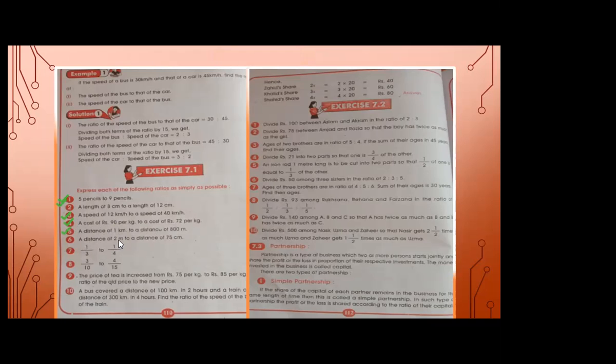Now 2 meter is there and 75 centimeter is there. We know that 1 meter is equal to 100 centimeter, and 2 meter is equal to 200 centimeter. Then 200 centimeter can be compared with 75 centimeter. Now we have already discussed all these questions. Now question number 1 from exercise 7.2 on page number 112.